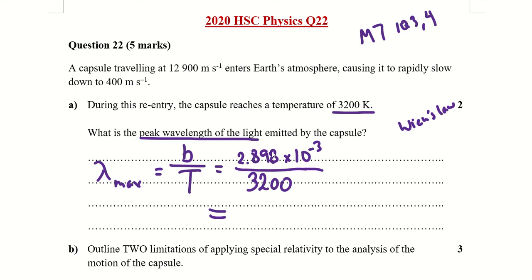And so we get a value of 9.0562 times 10 to the power of minus 7 meters. So that's within the infrared spectra, I do believe. So that's the value that we get here of the peak wavelength.